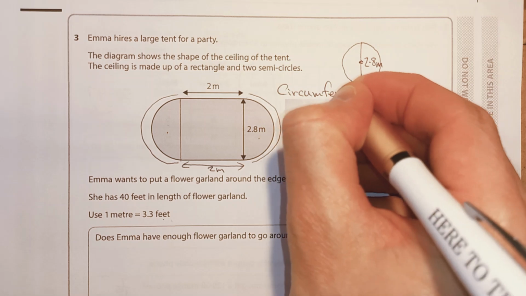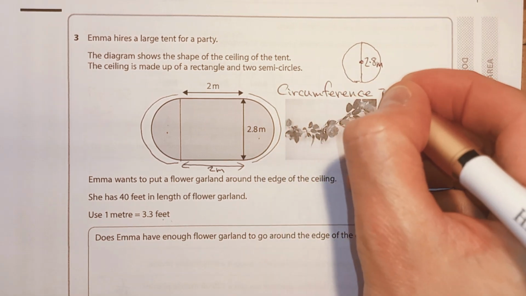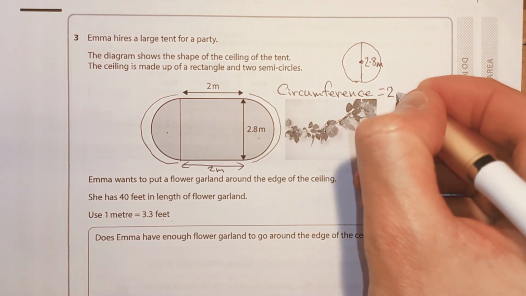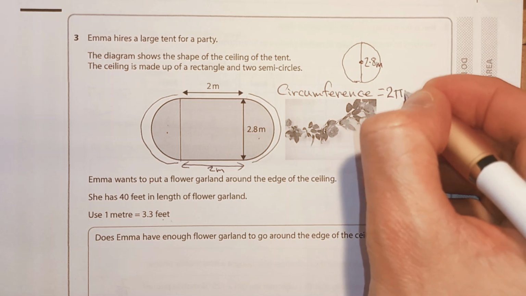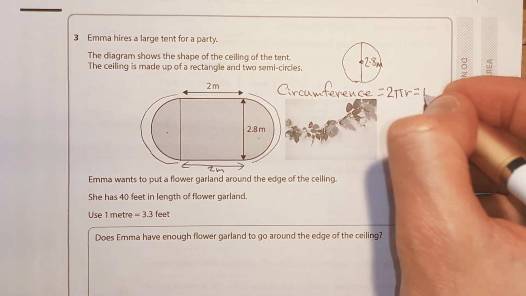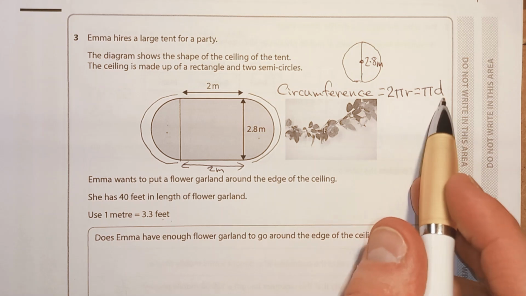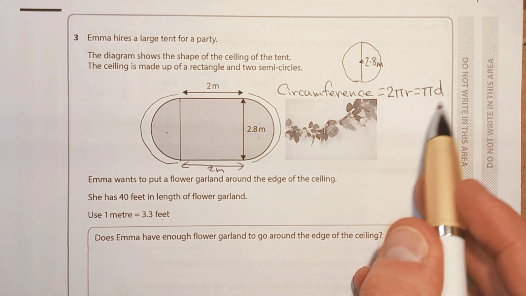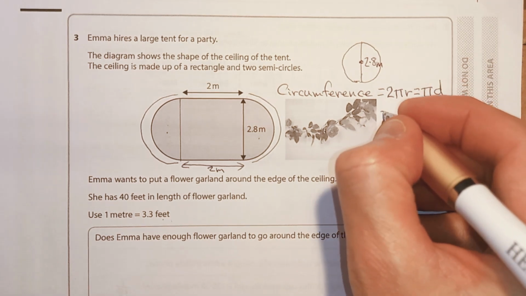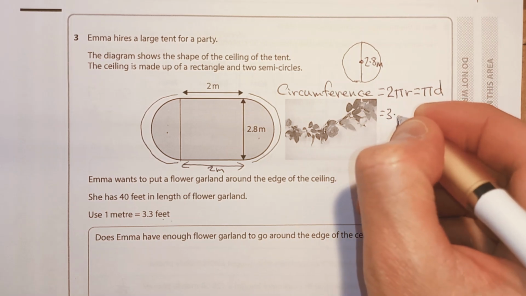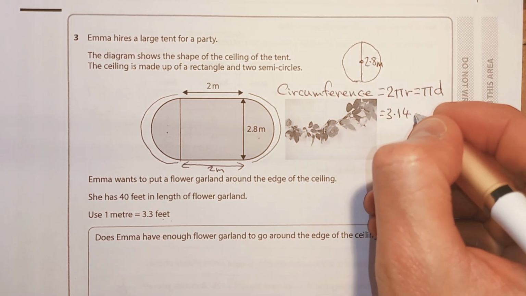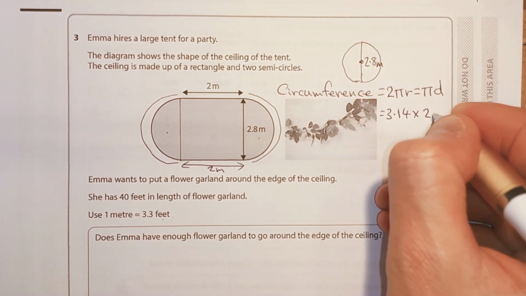And the circumference of a circle is, well, you might know it as 2 pi r, or you might know it as pi d. Okay, we've got the diameter rather than the radius, so we're going to use this version. Well, pi is 3.14, and d, the diameter, is 2.8.